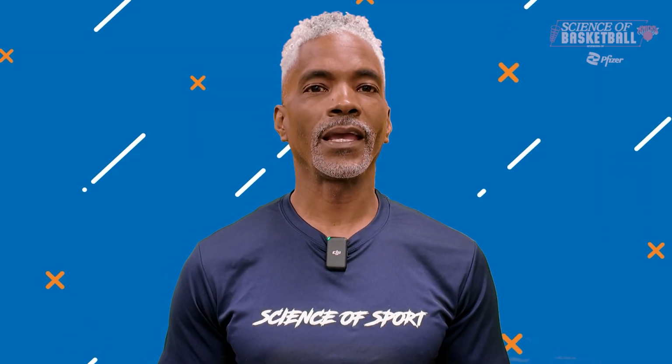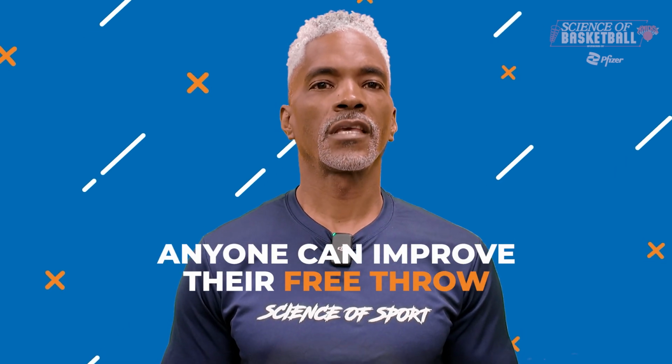Height can play a role in the free throws, but with the right technique and practice, anyone can improve their free throw. Keep practicing, have fun.